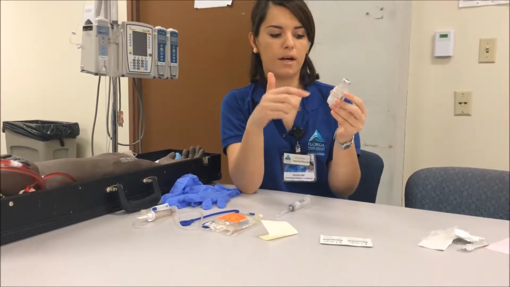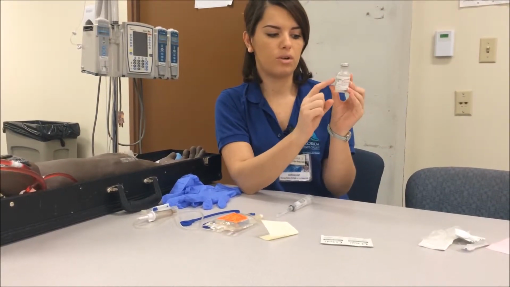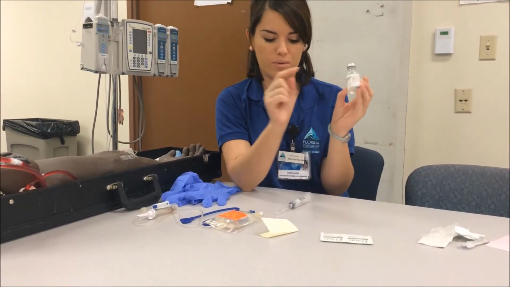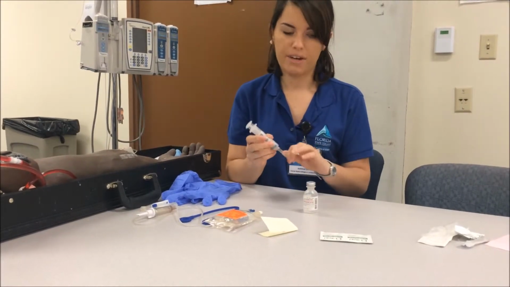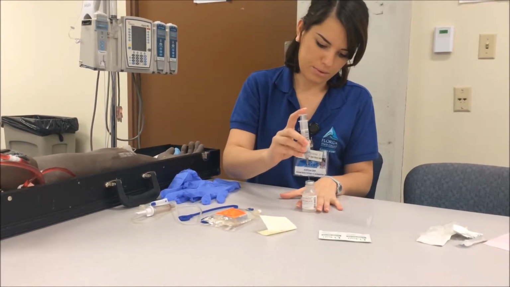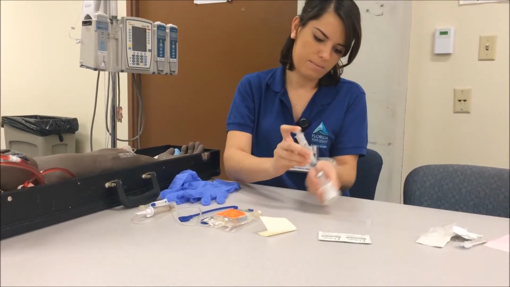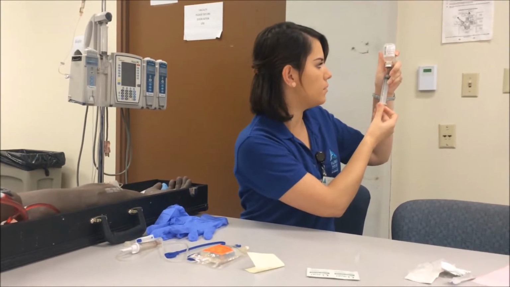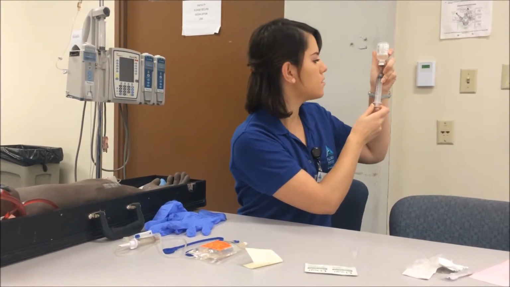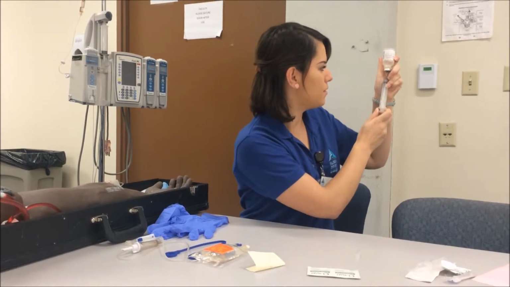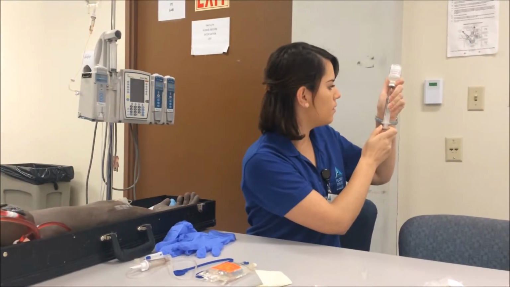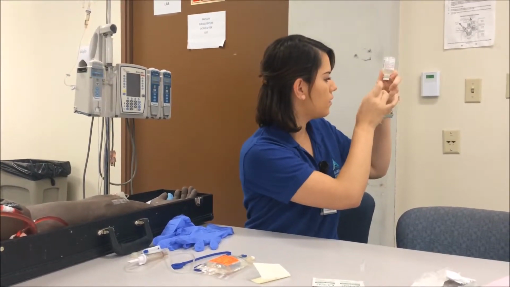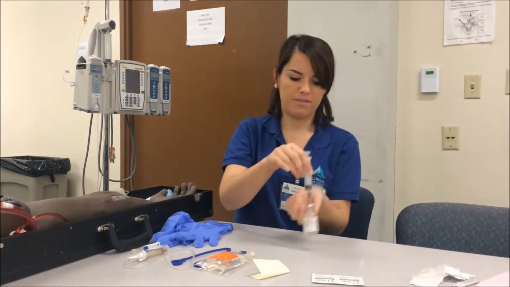And before I get my medication out, I'm going to make sure to look at my drug and make sure that it's up to date and has not been tampered with, and it looks great. Once again, I already have cleaned it, so I'll go ahead and infuse my air in there and take out 0.3 milliliters, and try to avoid any air bubbles at all costs. Try to flick them out if there are any that may have formed.